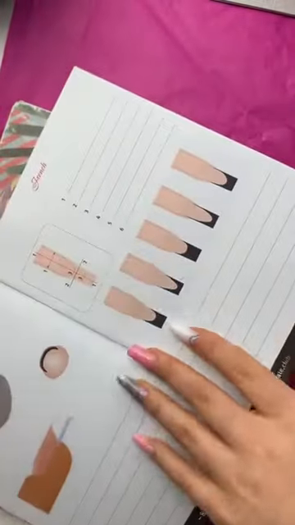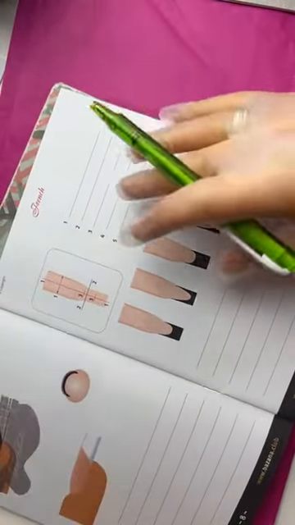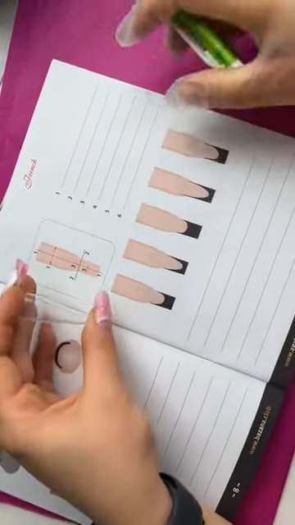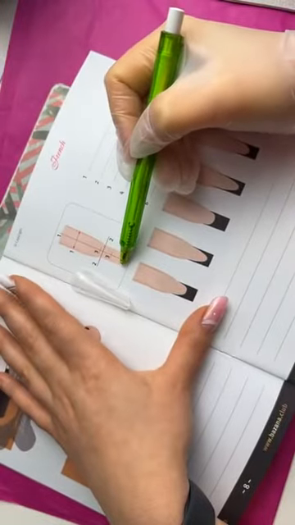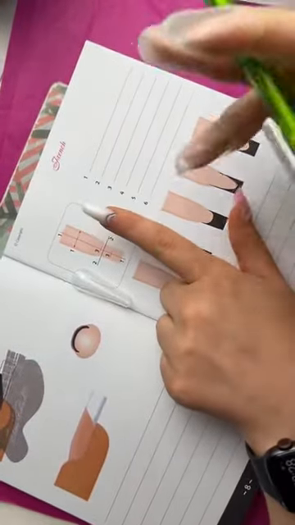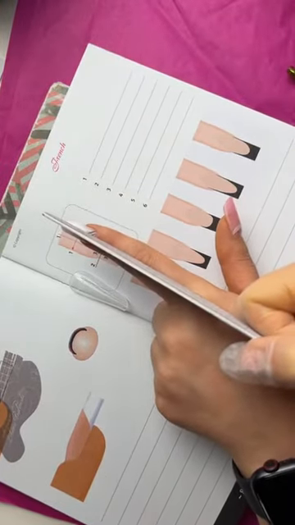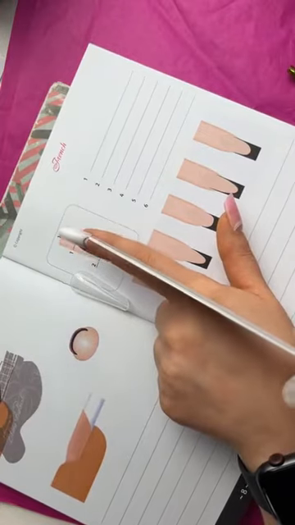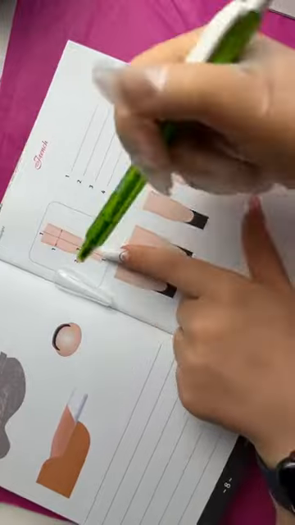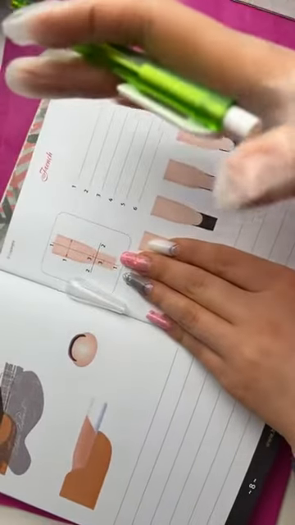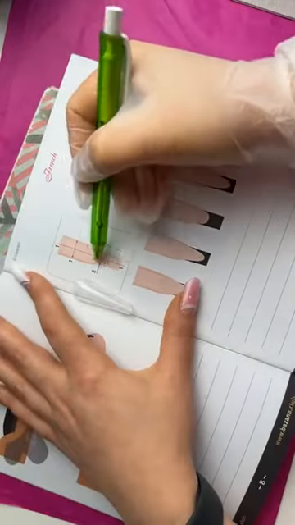Yes, with French, and we have to know simple rules of how it works. First of all, we need to find the main line of our finger. For example, I have a finger here. I need to put my file here and find my main line. It will be our first line when we would like to do our French.